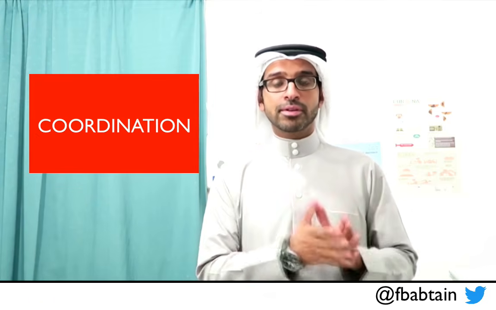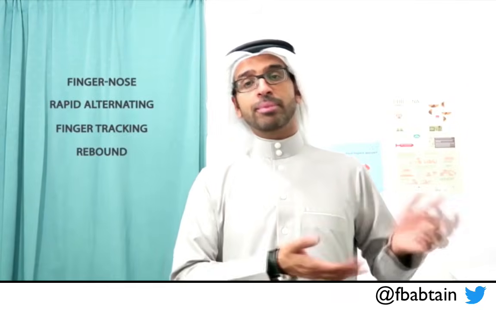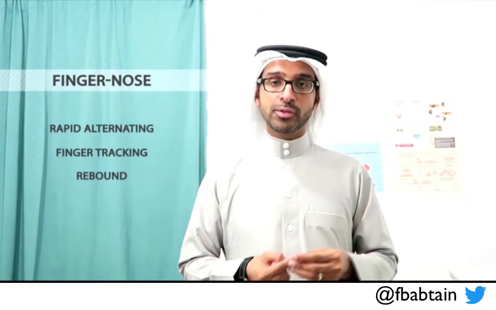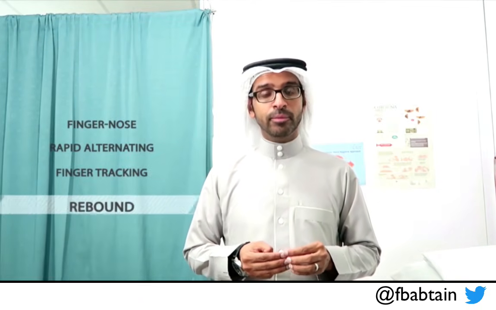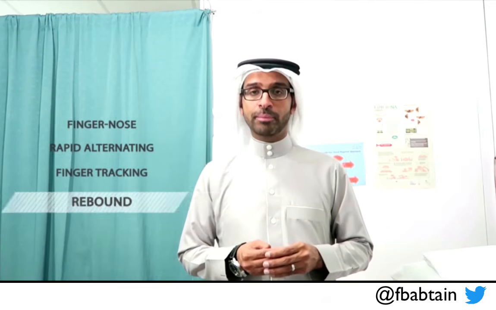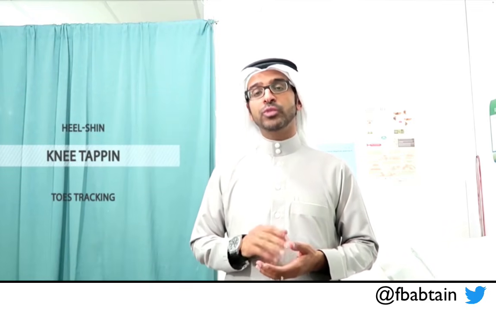For the upper limbs, there are a few exams that we do, and in the lower limbs, there are different exams that we should do. So for the upper limbs, we usually do finger nose. We look for rapid alternating movement. We examine finger tracking. We also look for rebound phenomena. I'm going to demonstrate these signs in the upper limbs. For the lower limbs, which I'm going to demonstrate as well, we look for heel shin. Sometimes we do knee tapping, and sometimes we also do toe tracking. I will start with the upper limbs here.